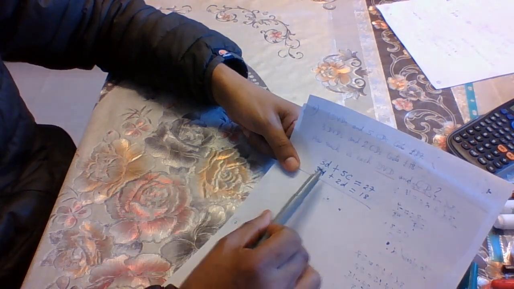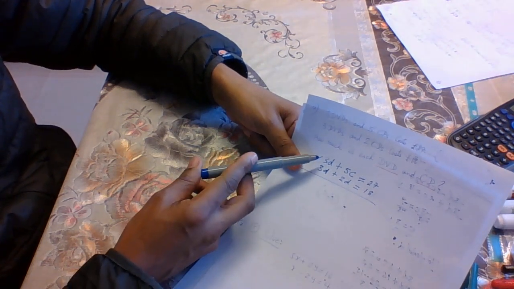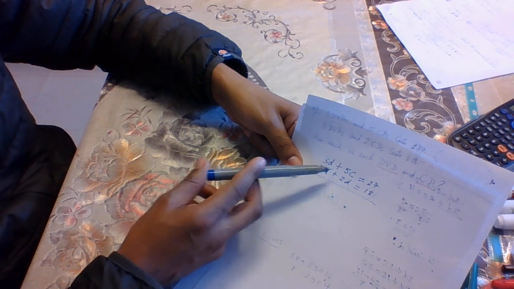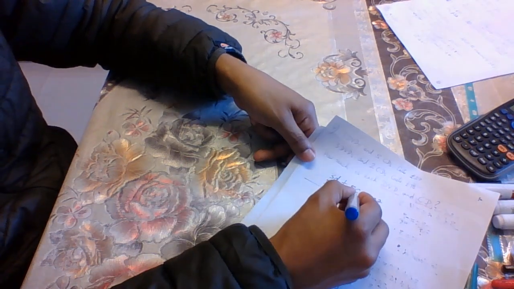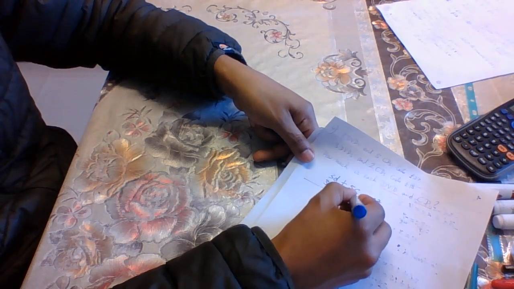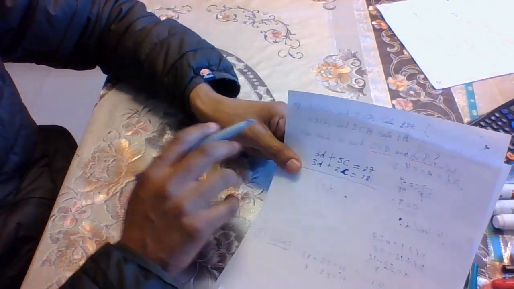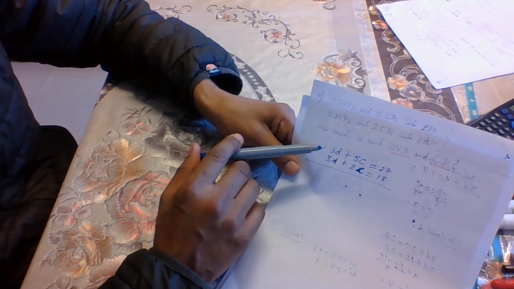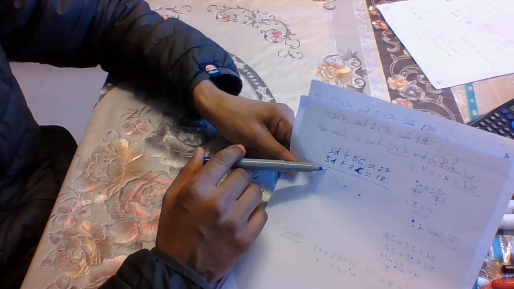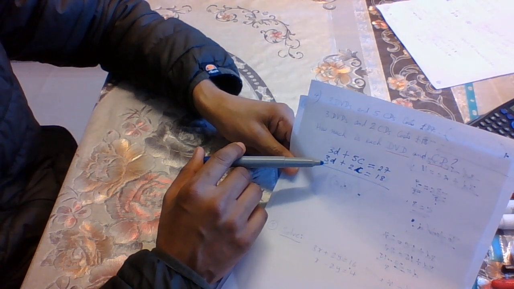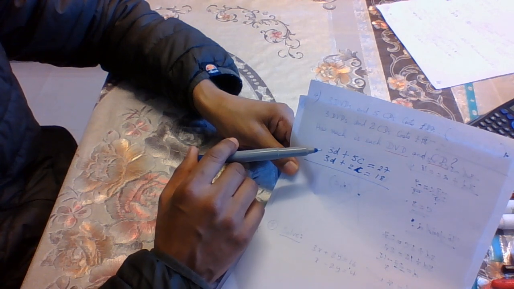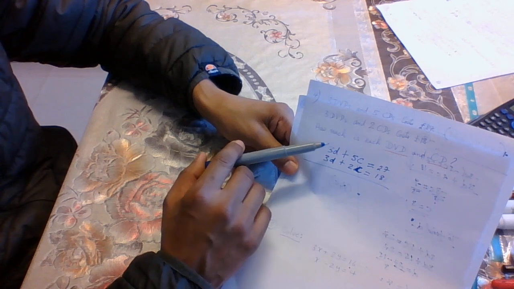To solve this, we use either the coefficient of D or the coefficient of C. So you have D here and C there. Now, because the coefficients of D are the same, we can only put a minus sign so that one will be the opposite of the other.